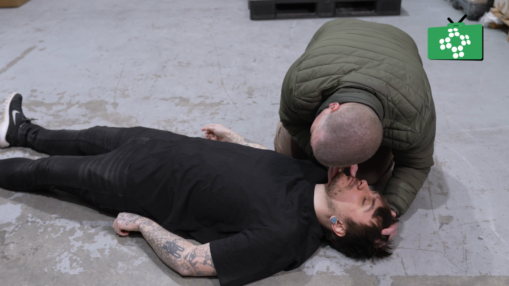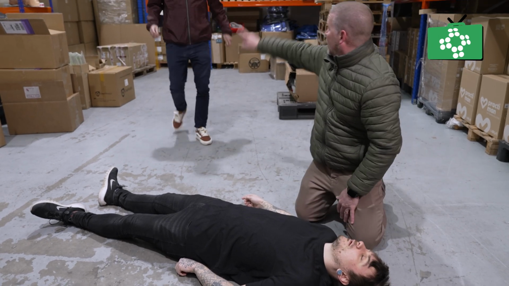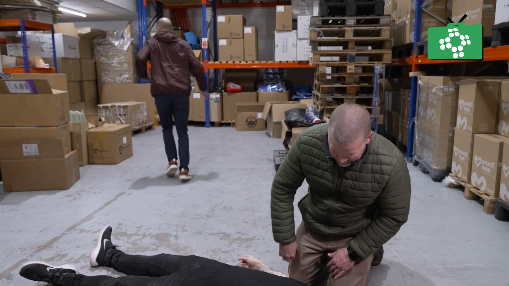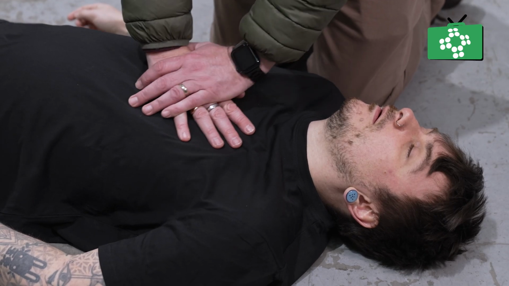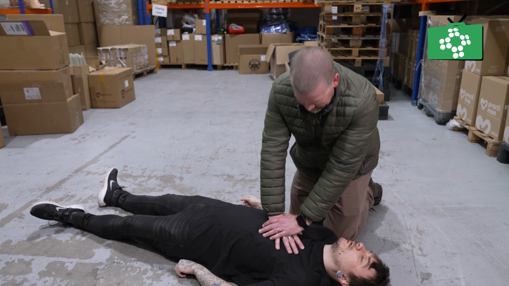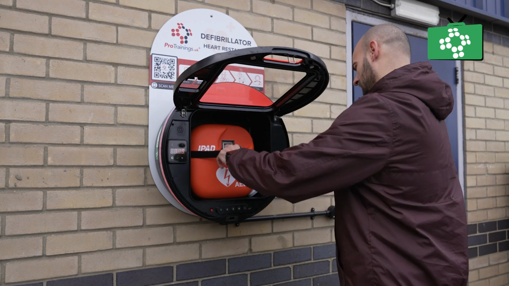At this point, someone should call the emergency services. So if someone is there to help, send them to activate the emergency services and fetch the AED unit as quickly as possible. If you're alone, then you need to call EMS, which you can do with your phone on speakerphone while delivering chest compressions. Continue CPR until the AED arrives.